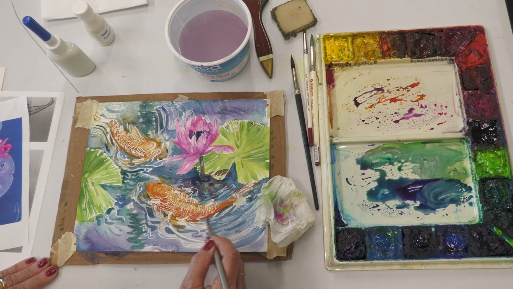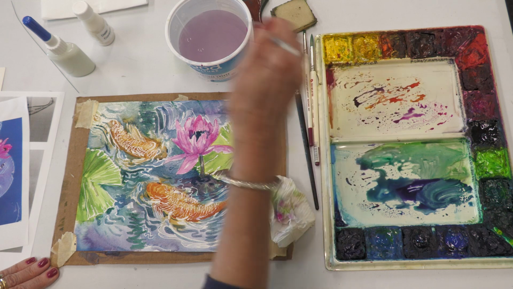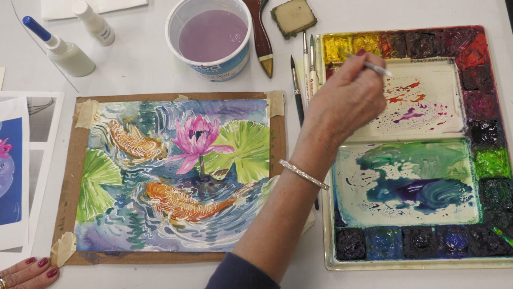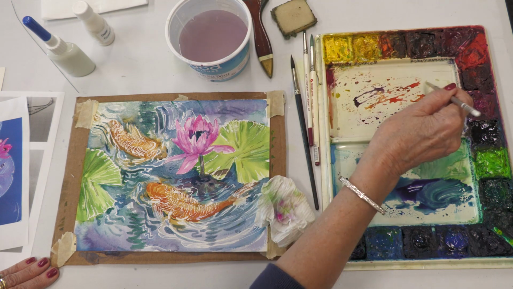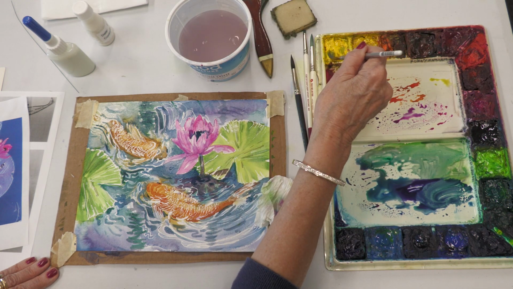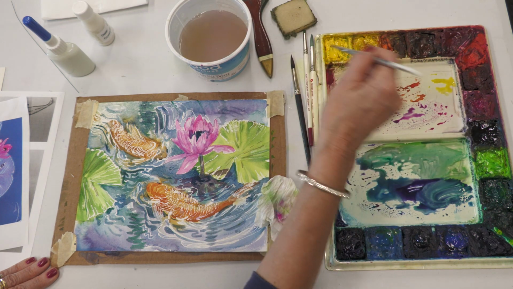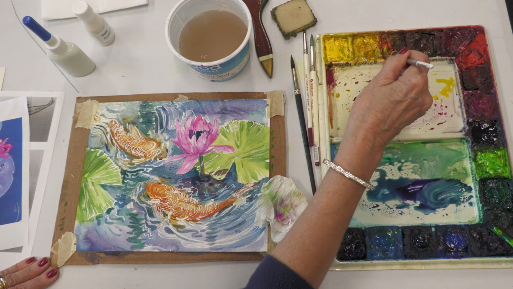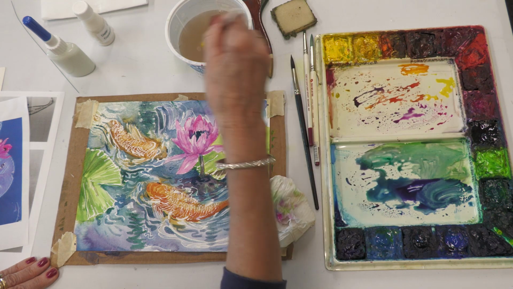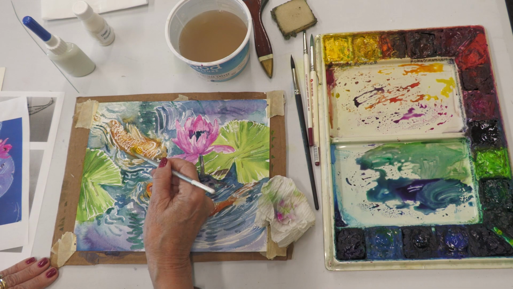How about the koi fish? Well, we had made these patterns. I'm going to take a little bit of this Aureolin yellow with the orange. I want to make it a little brighter. I think somebody contaminated my yellow with some green. I don't know who that could be, probably me. And a little bit of that orange. Whoop, that is bright. There. I wanted a little more sunshine.